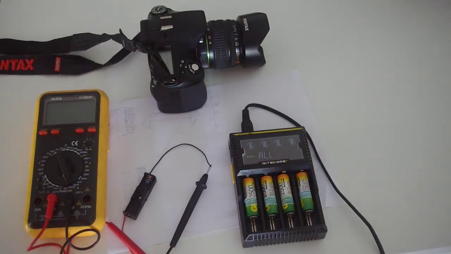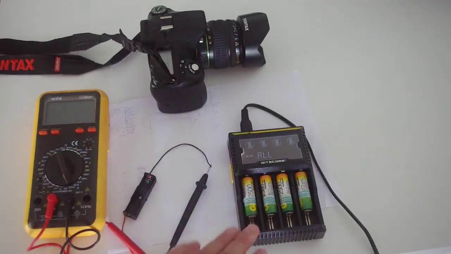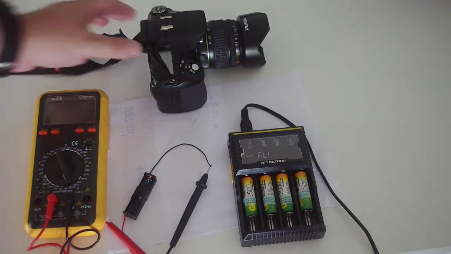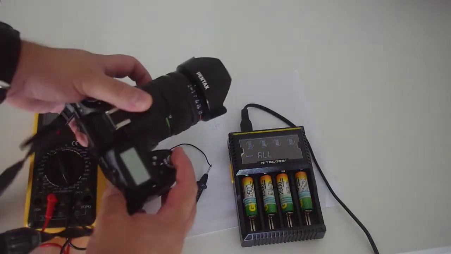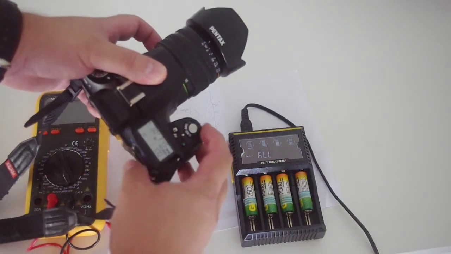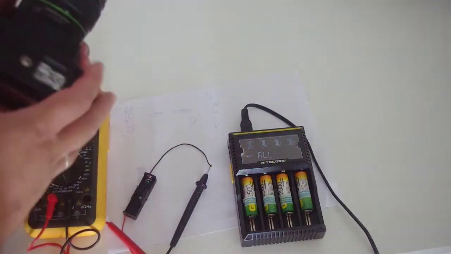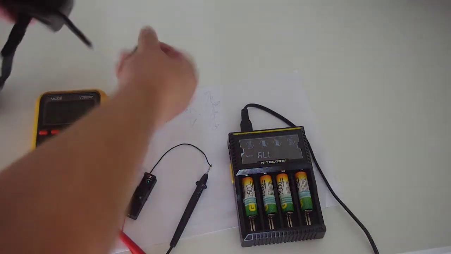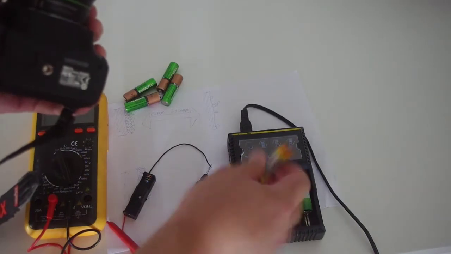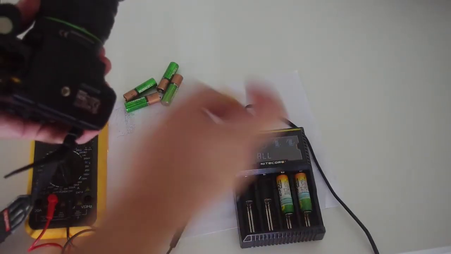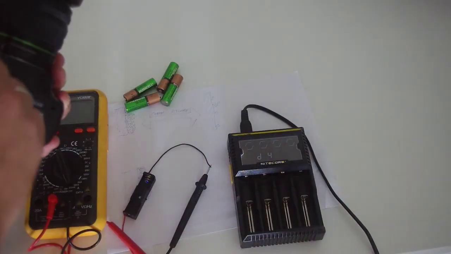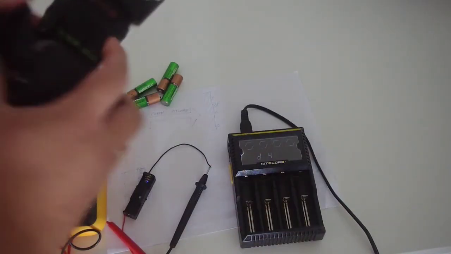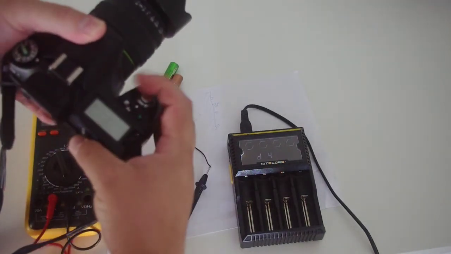Finally, we have finished the deep discharge and recharge cycle for all 4 batteries. Let's test if this makes some sense or not. Here is my camera again. As you can see, it's turning on. Let's try to install our deep discharged cells here and check if this makes some sense or not.